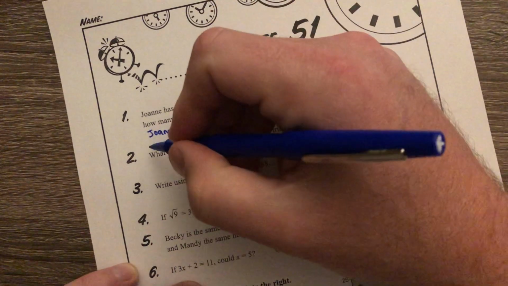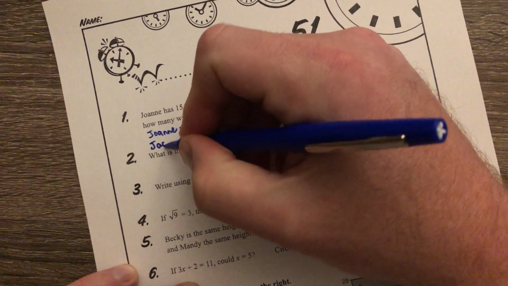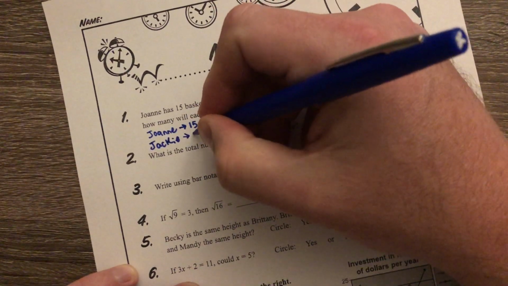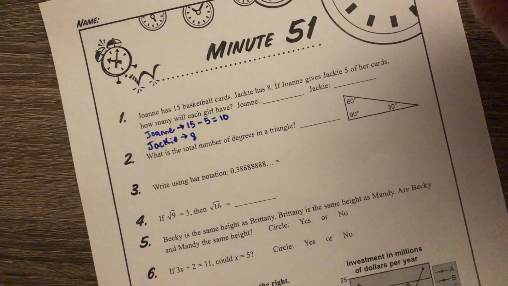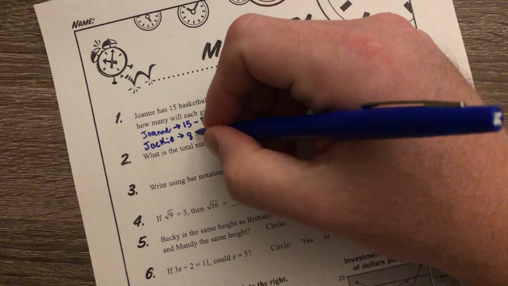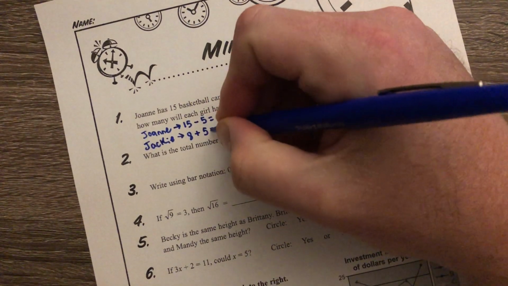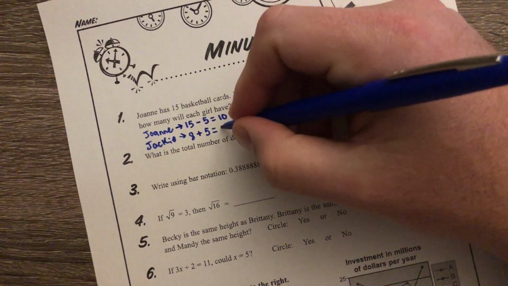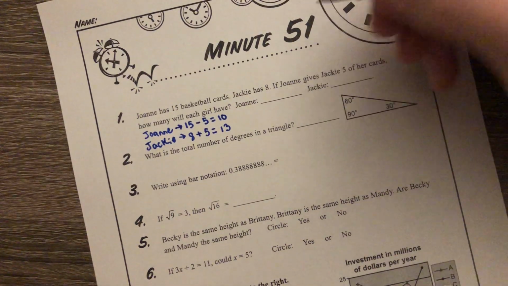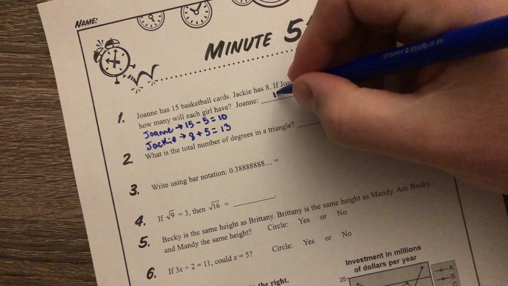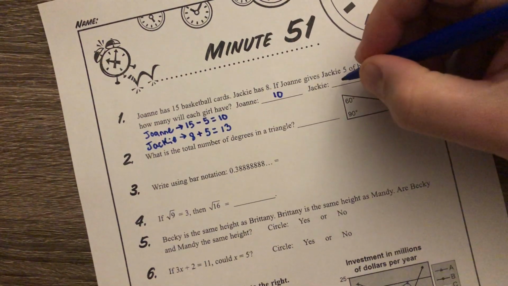And then Jackie started with 8, and she is going to get 5 of Joanne's cards. So 8 plus 5 would be 13. So after they make this exchange, Joanne's going to have 10, and Jackie is going to have 13.